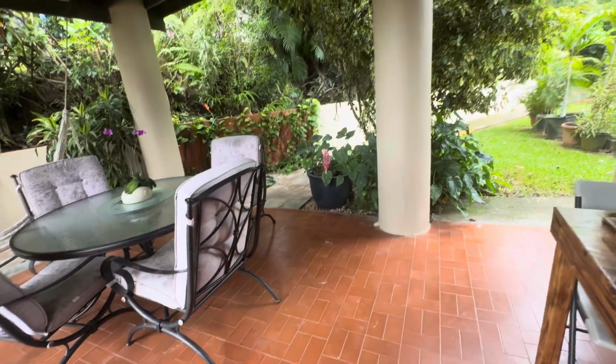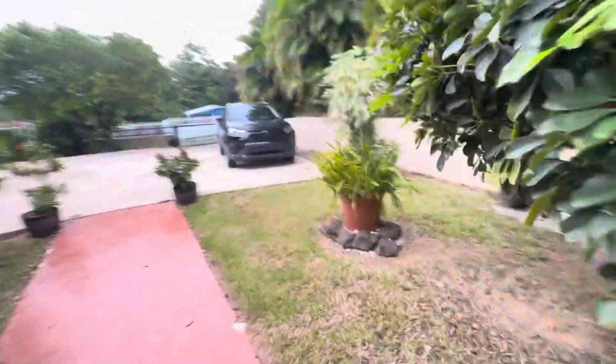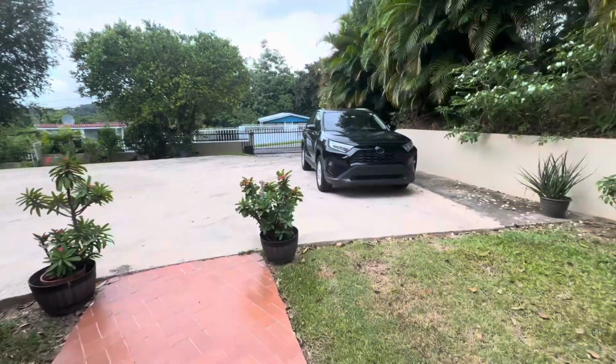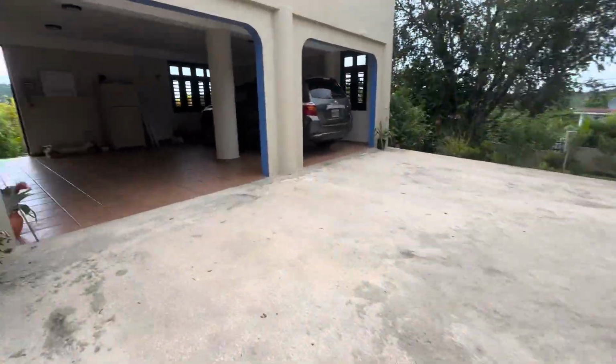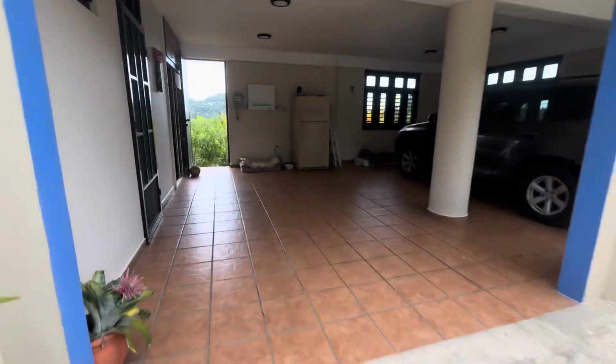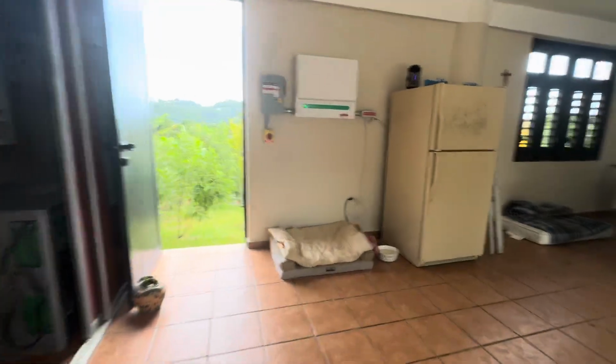This is the column that is from the balcony. The columns of the balcony are very important to be understood because they are not normal columns. And to understand that, we need to show the foundational columns. We're now going to where the foundational columns of the house are.